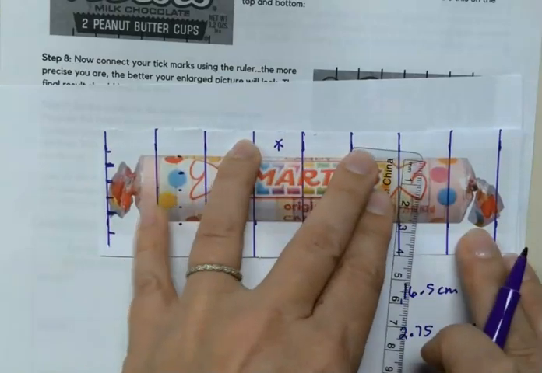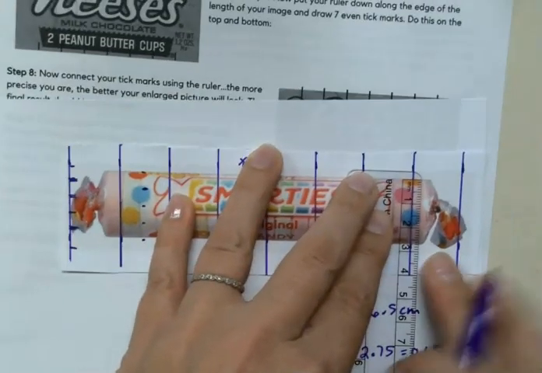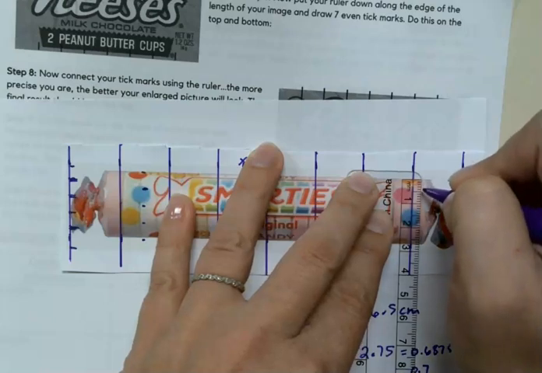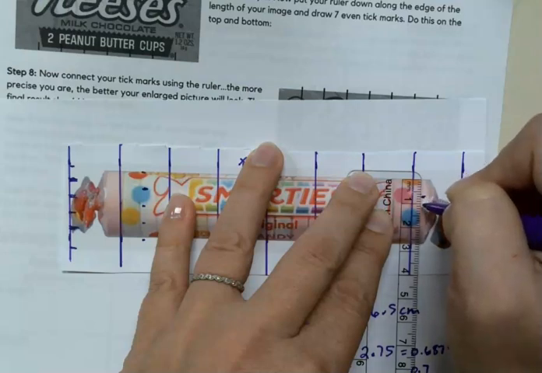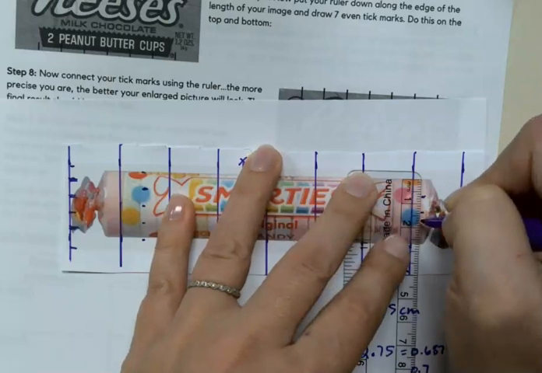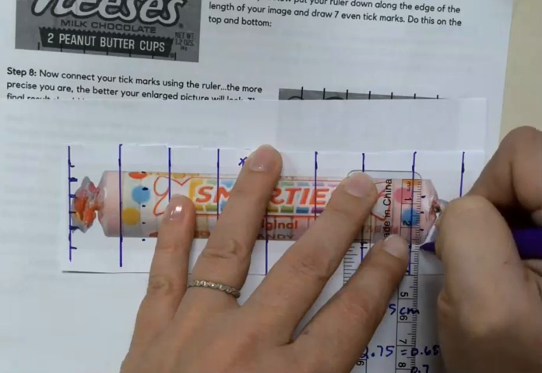I'm going to move this to the other side of my candy wrapper and do the same thing. Okay, so 1, 2, 3, 4, 5, 6, 7, and I repeat that count of 7 for each of the four marks.